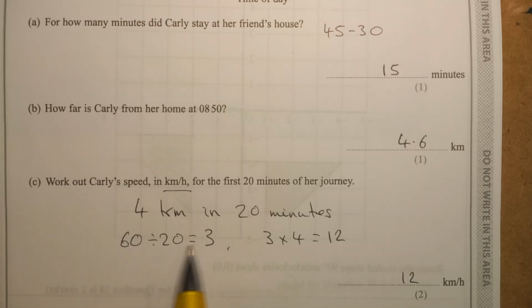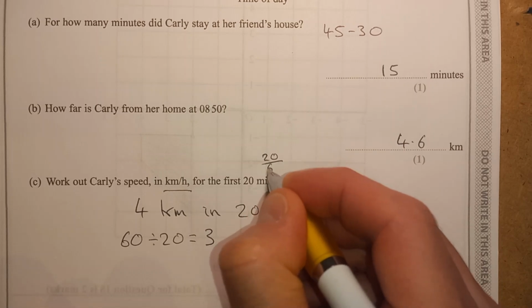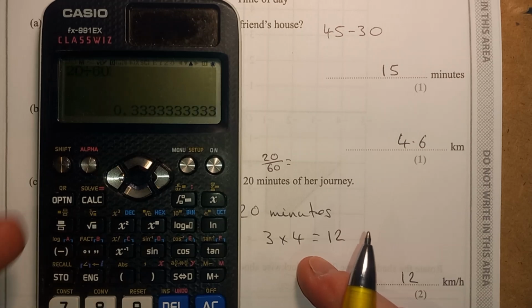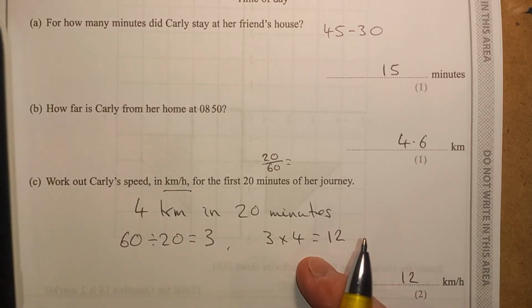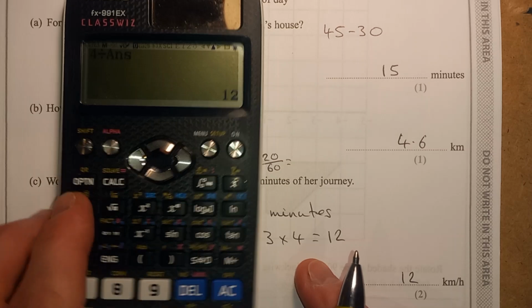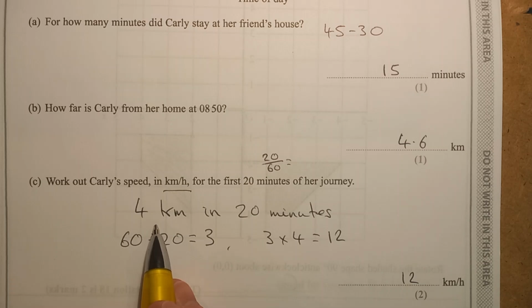Instead of dividing it by 20, you can think of the minutes in hours. So think of it as 20 out of 60. And if you do that, you get a third. You can then multiply the third. We know it's 4 kilometres, so we would do the 4 divided by the third, which then gets us 12. So different ways of doing it, but think if it's 4 kilometres in 20 minutes, we want to know how far she would travel in 60 minutes. So 3 lots. So I think this is probably the easiest way, the way I did it first of all.